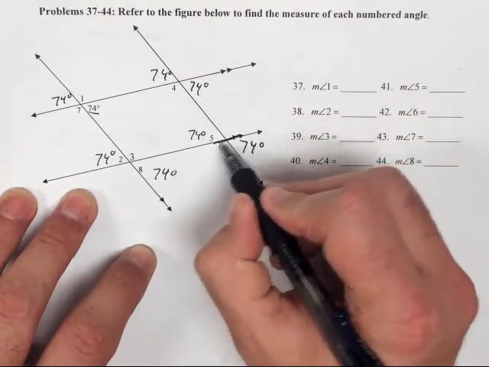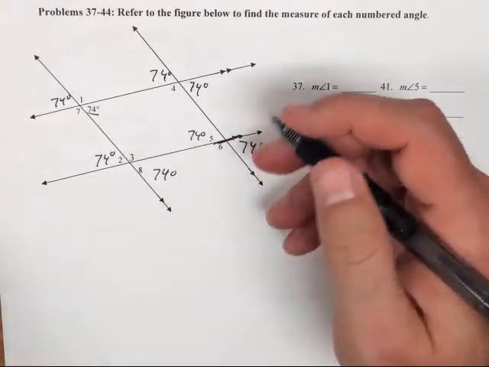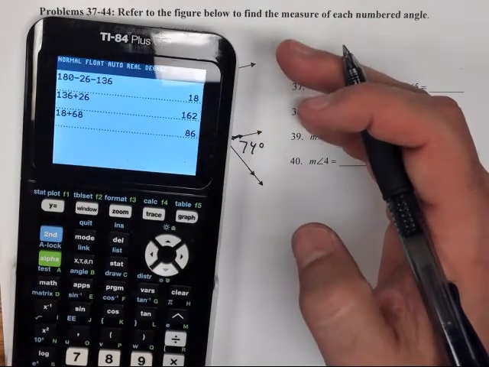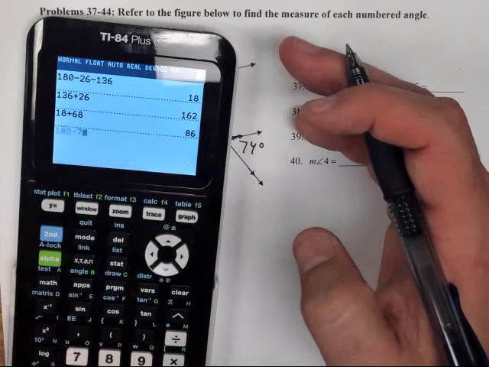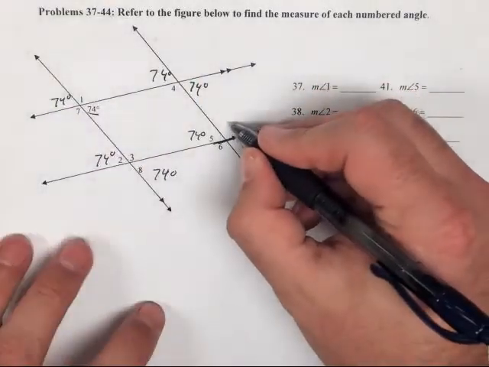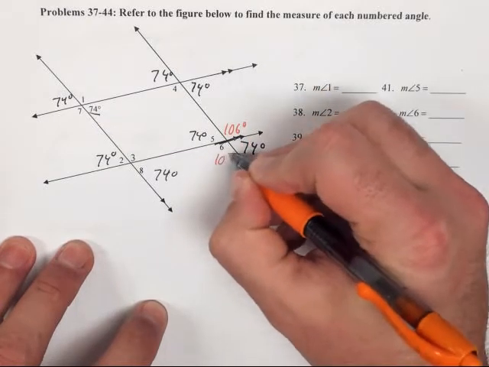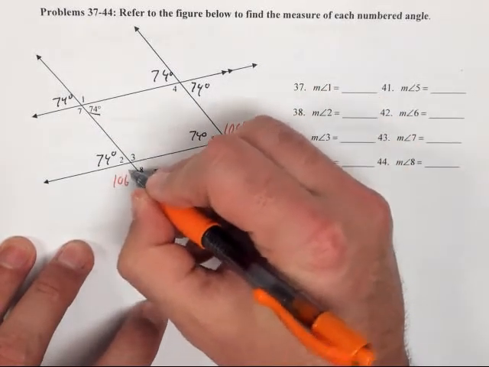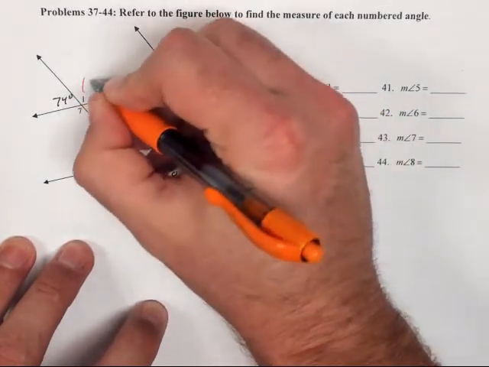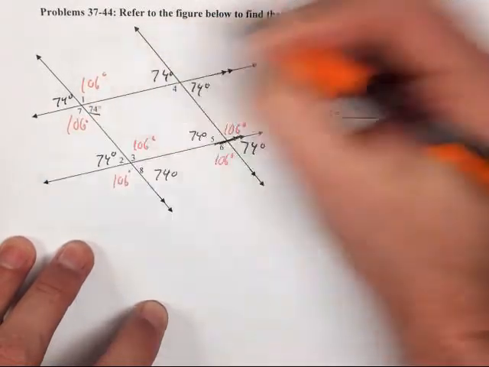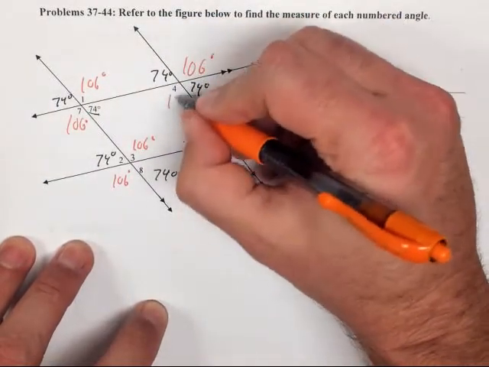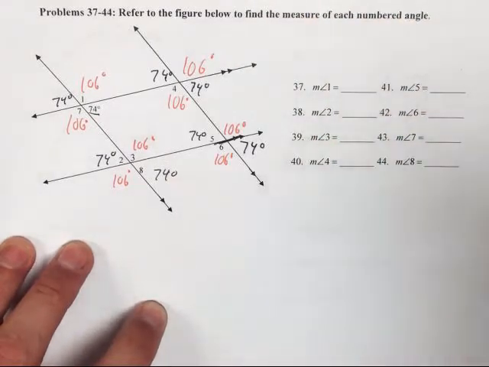These two make a linear pair, so if that's 74, we just subtract from 180. 180 minus 74 gives me 106 degrees. So every single obtuse angle in here is 106 degrees. Let's fill those in. And now we've got to fill them in over here on the left.